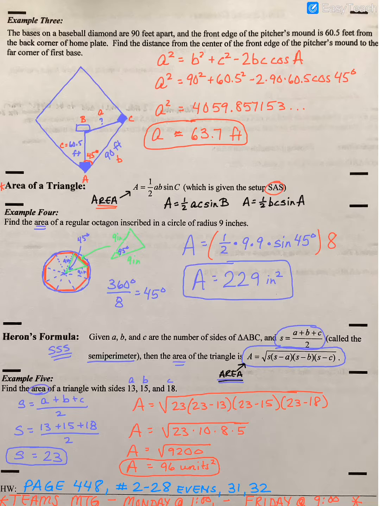Okay, your homework that goes along with this is page 448, numbers 2 through 28 evens, 31 and 32. For period 2, this is Monday, you should be listening to this video, and this assignment will be due on Wednesday for you. For period 5, this is Friday, you are officially supposed to be listening to this video, and your homework is due Monday. Period 5, if you watch this video before Friday, that's fine as well.